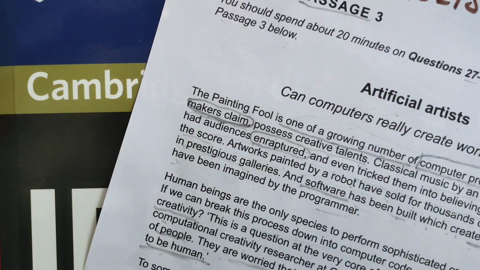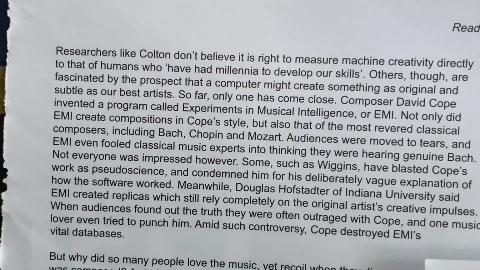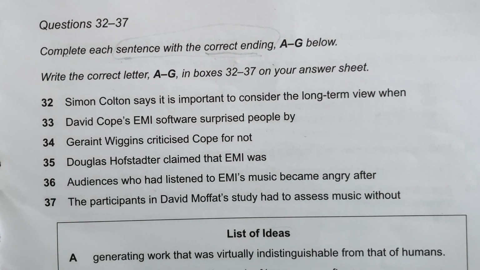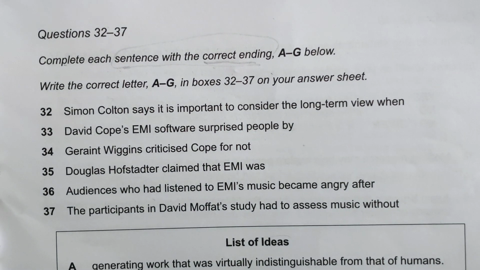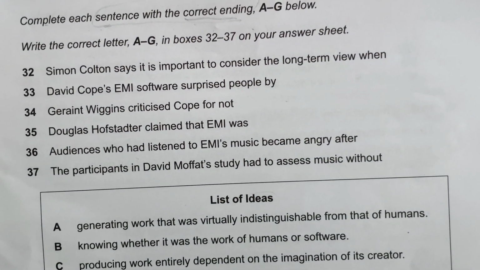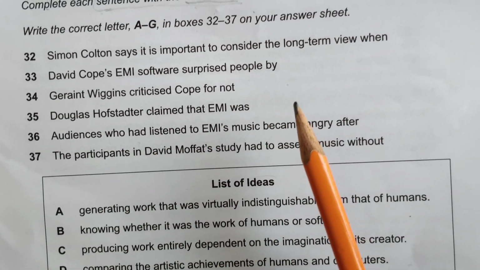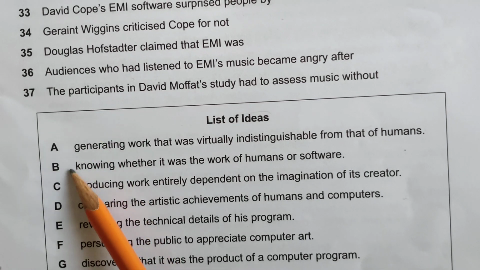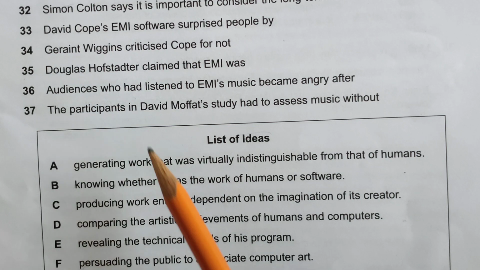Let's move on to the next type of questions we have. Here it is. Now the questions are 32 to 37. Complete each sentence with the correct ending. Okay, let's read the list of endings also. First we will be reading the list of ideas, and then turn by turn we will be reading these.